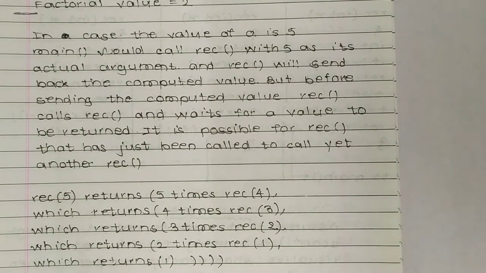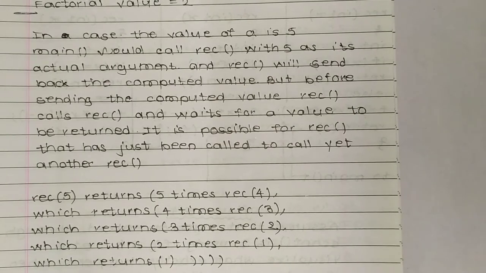We have seen the recursive version of the factorial program. Here we will explain how this program is working. In case the value of a is 5, main would call rec with 5. If we are taking 5's factorial, then the value of a will be 5. Main would call rec with 5 as its actual argument, and rec will send back the computed value.